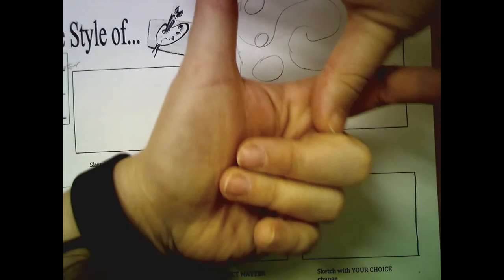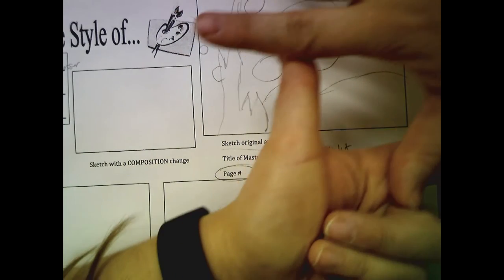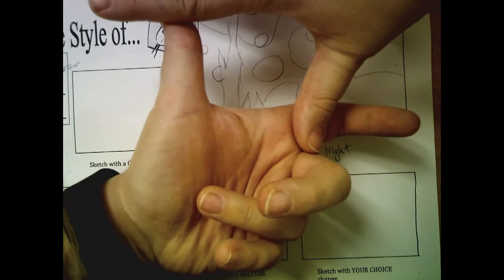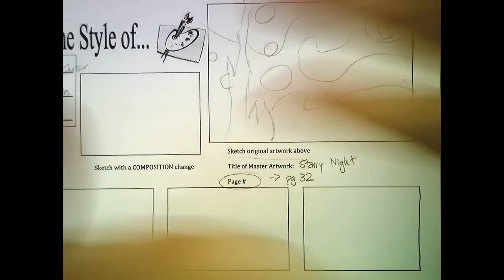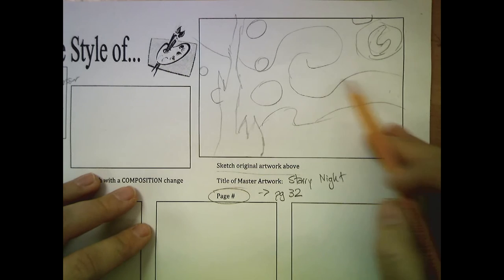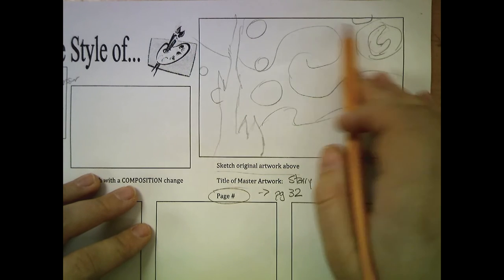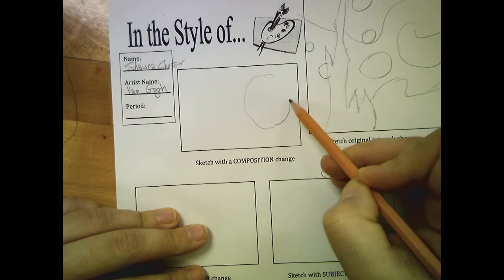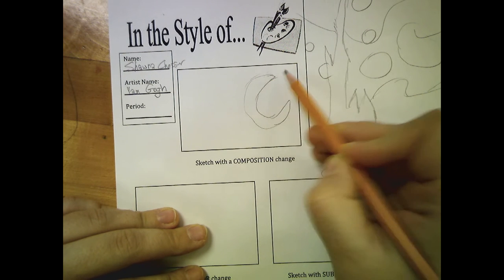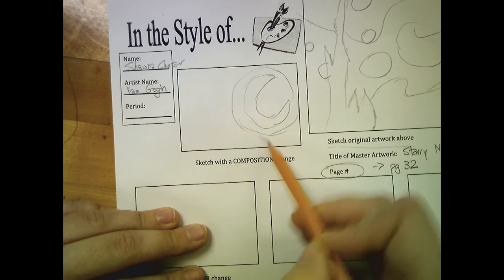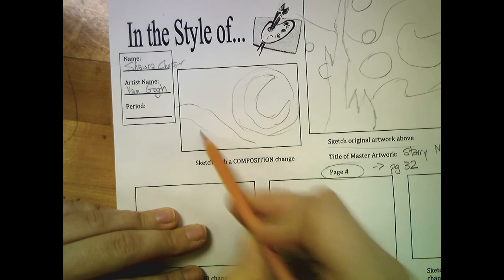So if you think about it like we did in 6th grade with that viewfinder, you can kind of just pick a part of the image, or you could zoom into the image so you only do part of it, or you could zoom out and show more. So I think what I'm going to do is kind of zoom in to this section right here. I kind of like the idea of the moon over there with the swirlies coming around it.